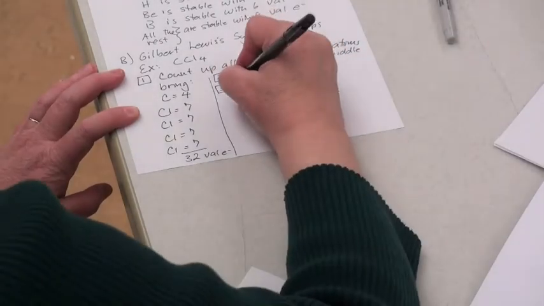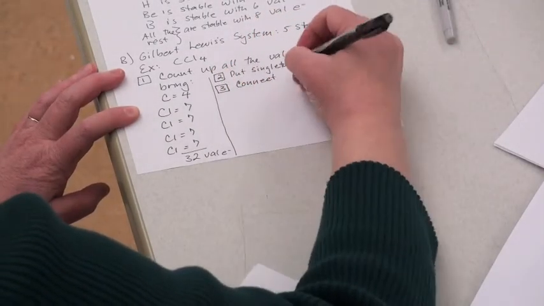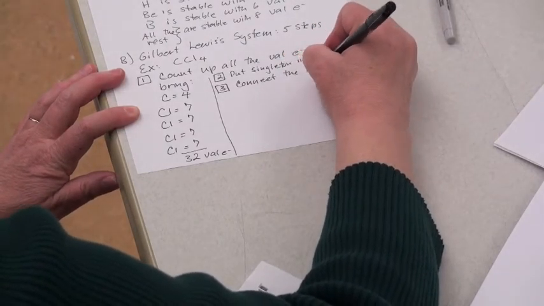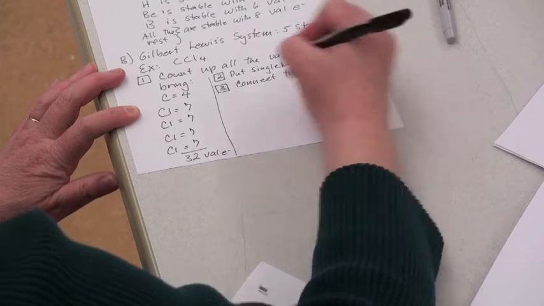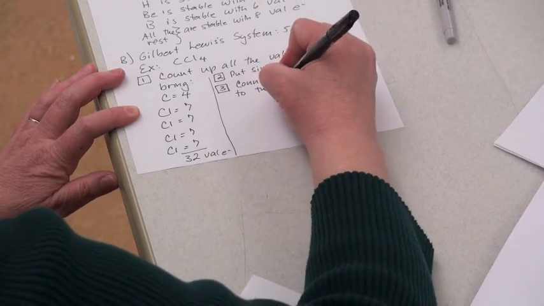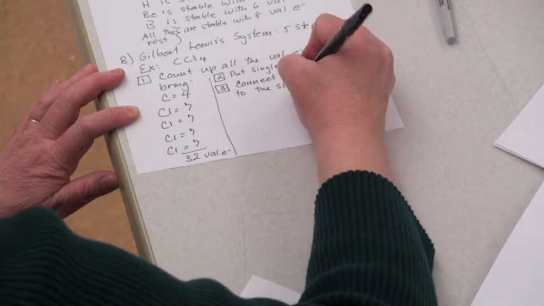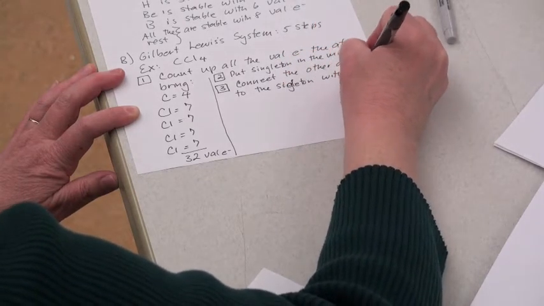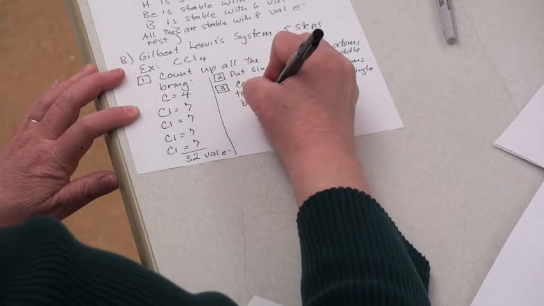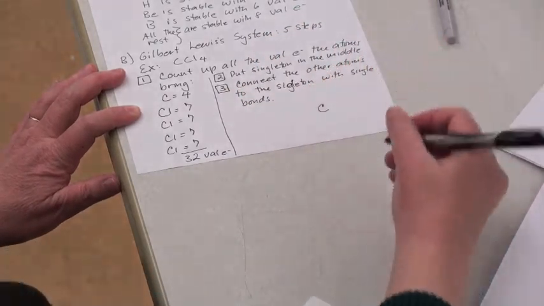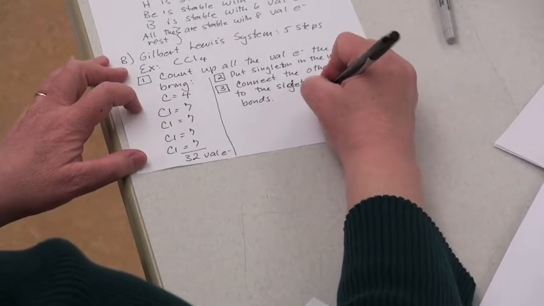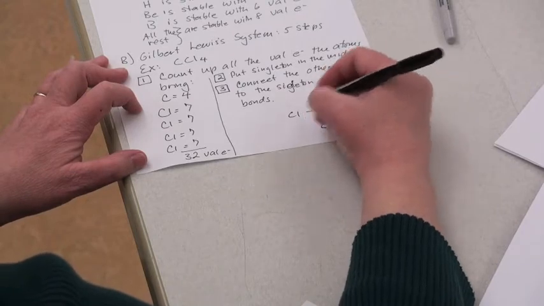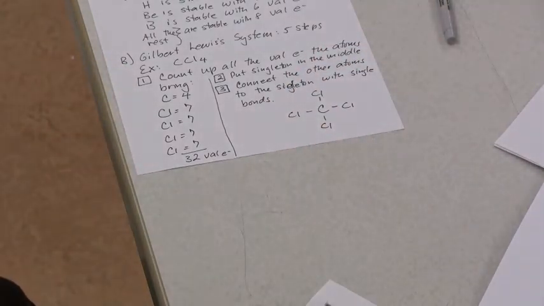And then we're going to connect the other atoms to the singleton with single bonds. So here we'll put carbon there and put chlorines all around it. Now you think in terms of a box, so there's a top and a bottom, a left and a right. We put them around there.